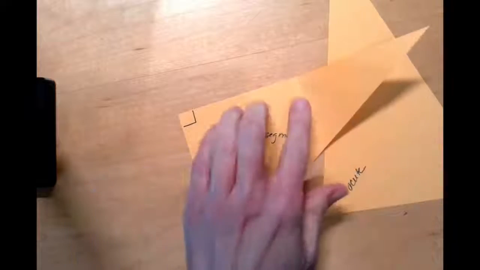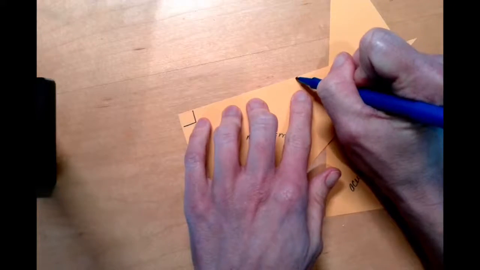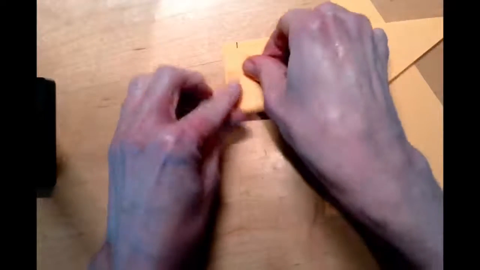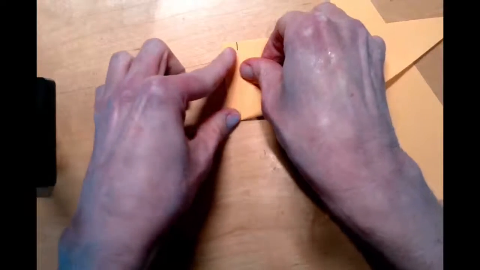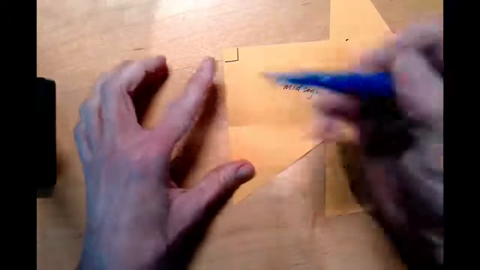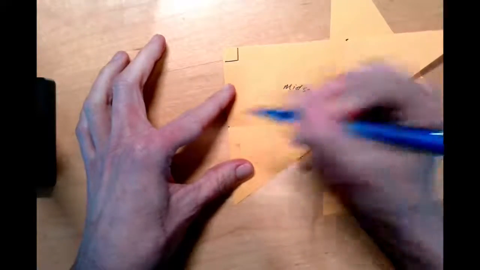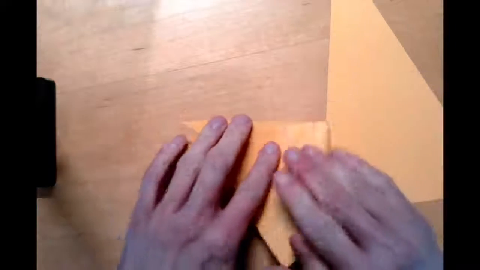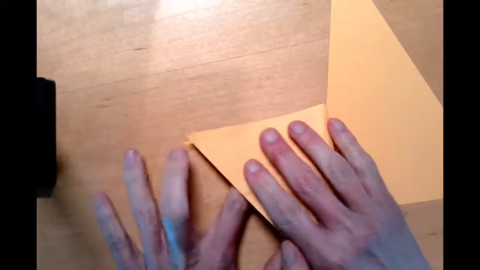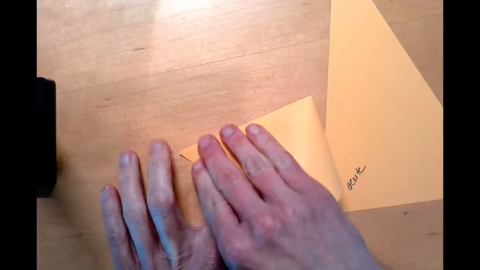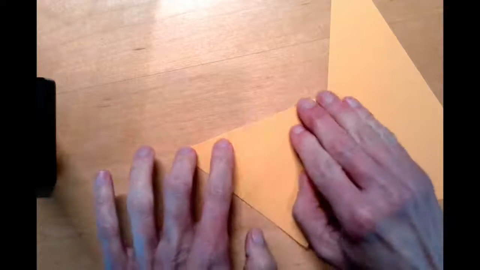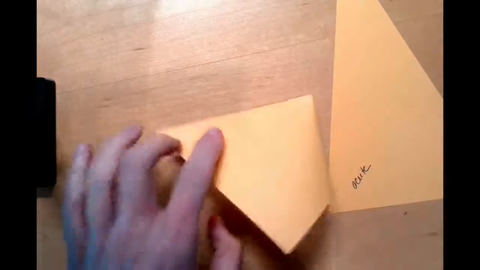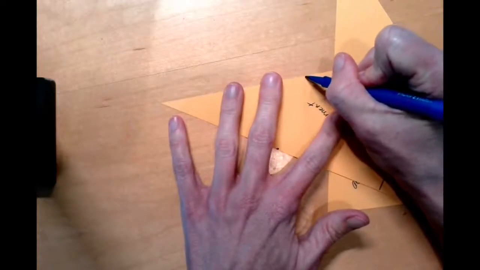So the easiest way for me to find my midpoints is to just fold each of my triangles in half, and then put a dot at where that halfway point is. So if I fold each triangle by lining up vertices, then I can put a pinch at where that midpoint is.